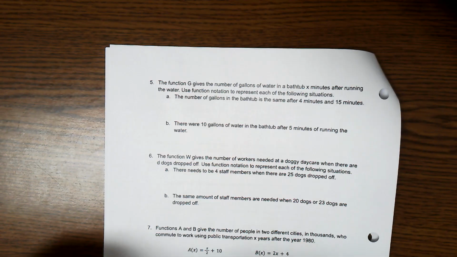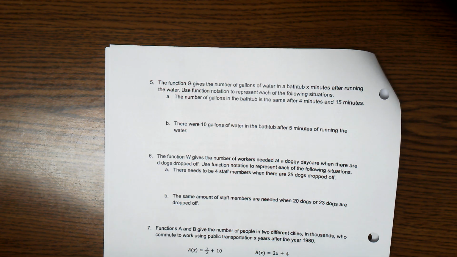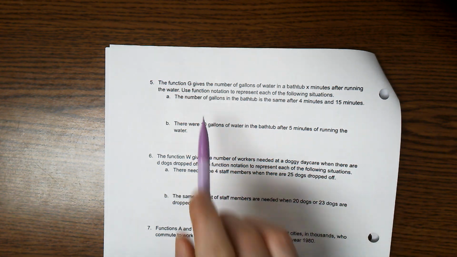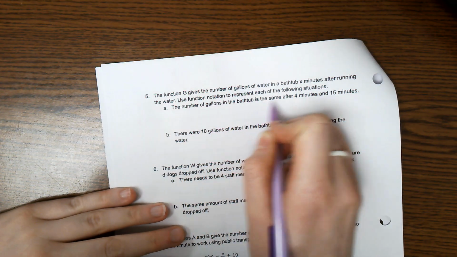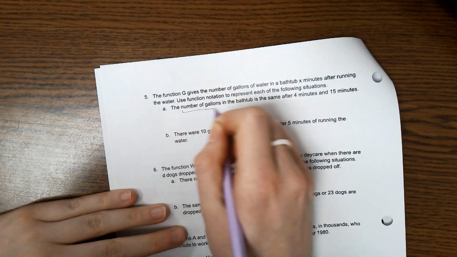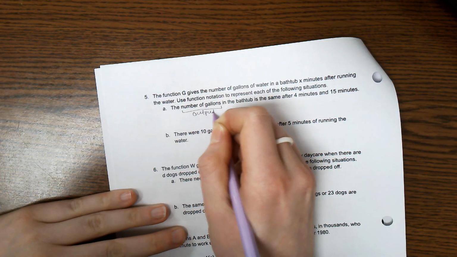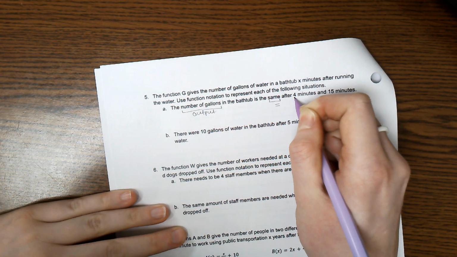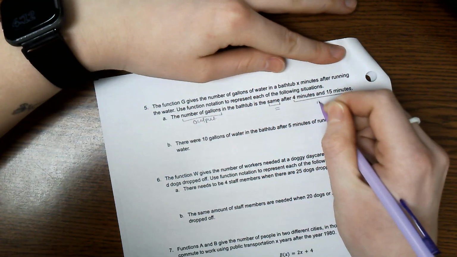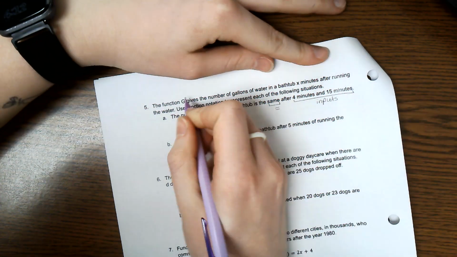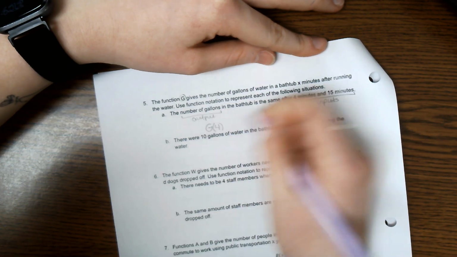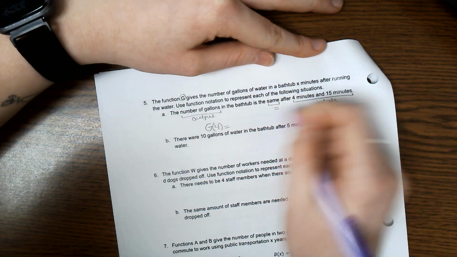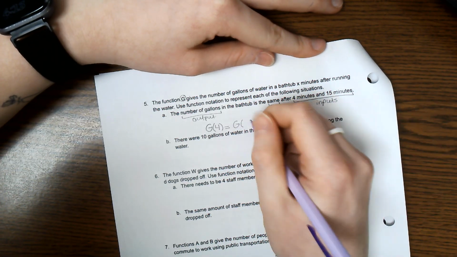So the function G gives the number of gallons of water in the bathtub X minutes after running the water. Use function notation to represent the situation. Okay, so this should sound familiar. It's what we did before. So the number of gallons in the tub is the same. Okay, number of gallons is the output. Is the same, so again, equal after 4 minutes and 15 minutes. These are inputs. Okay, so the function name is G. So G of the input 4 is equal to or the same as G with the input of 15.